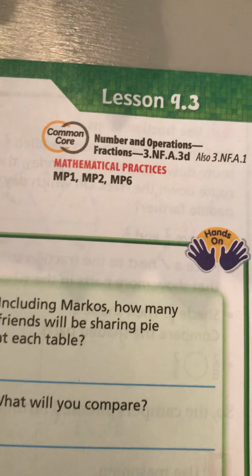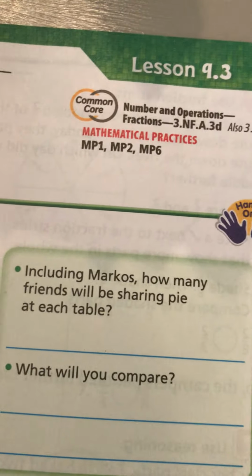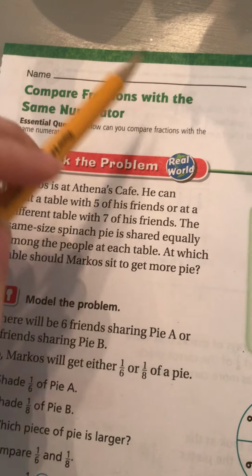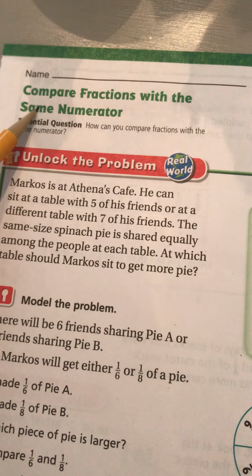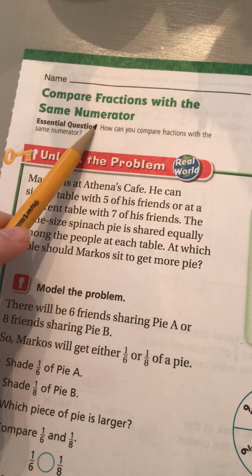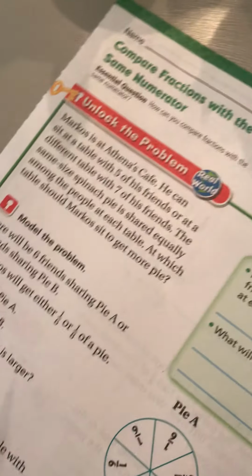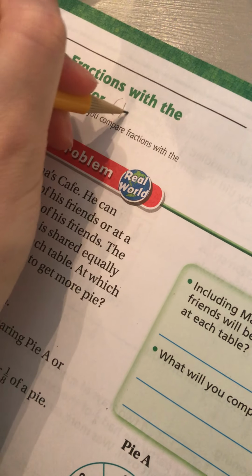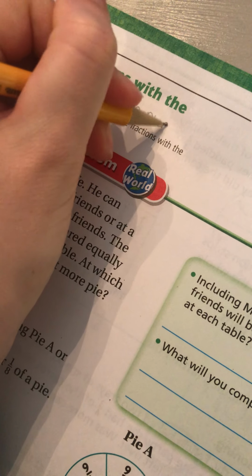So let's kick off lesson 9.3 today. Now, the last lesson, we were comparing fractions with the same denominator. Today, we're comparing fractions with the same numerator, and that is your top number, right? The number at the top.